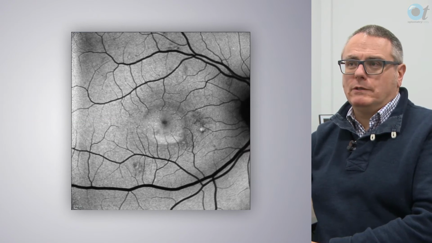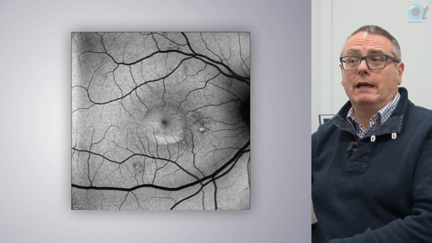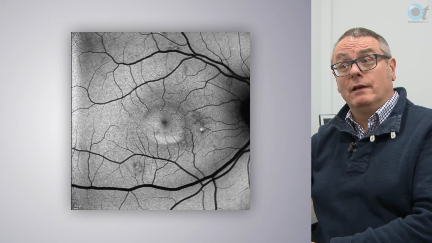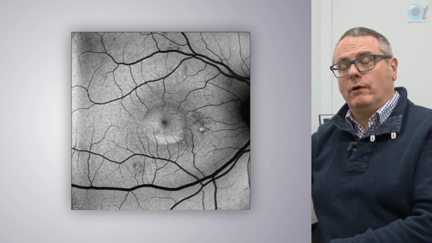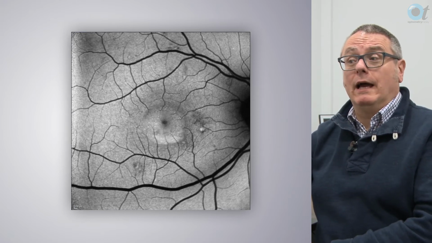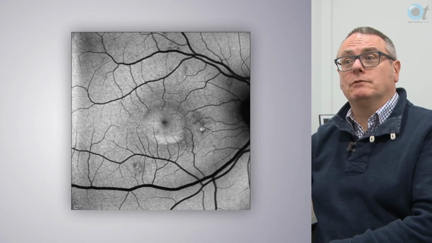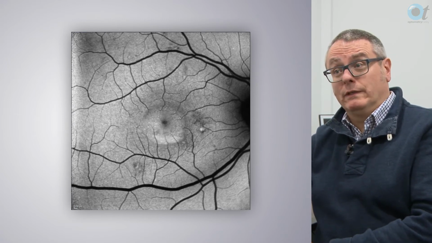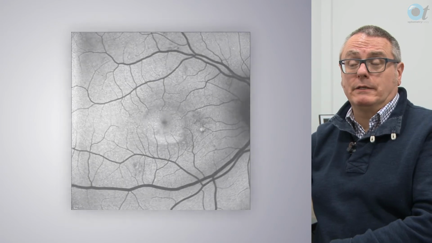So when actually quizzed, this gentleman confessed to having had visual symptoms for several months, and he was simply too busy, too worried to actually do anything about it. And then when he came along, his symptoms were actually beginning to resolve, although he was still visually symptomatic.